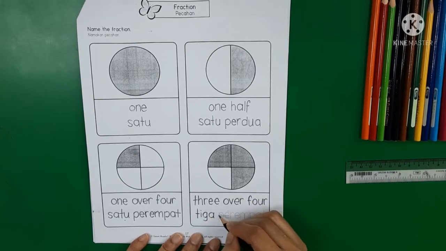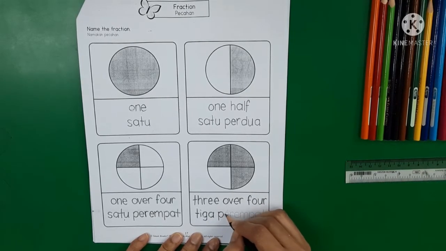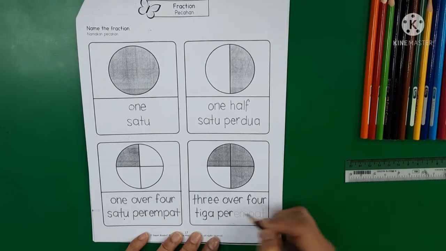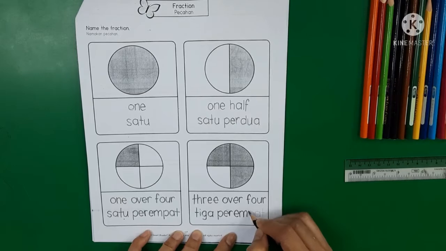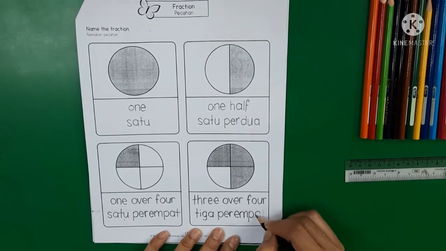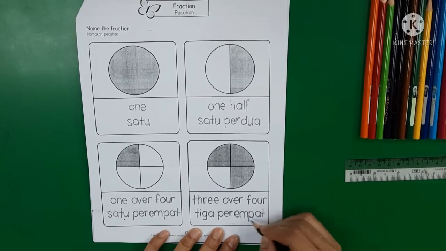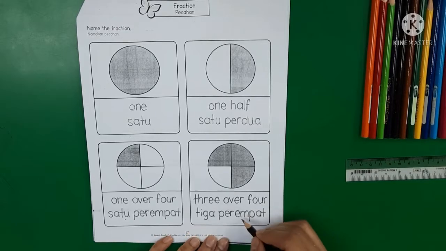In Bahasa Malaysia, 3, T-I-G-A, tiga, 3. P-E-R per, E-M-P-A-T, empat, 4. 3/4.